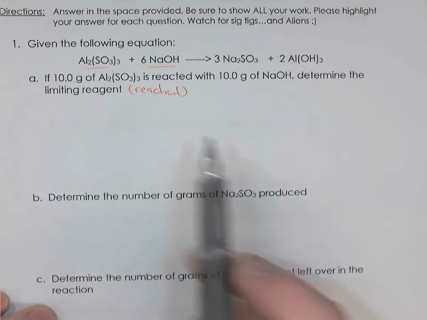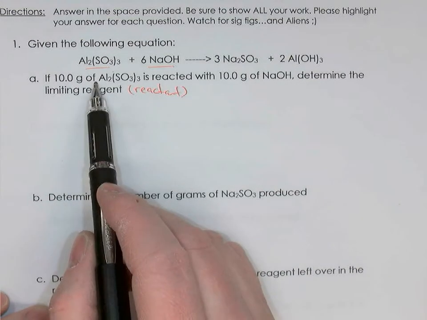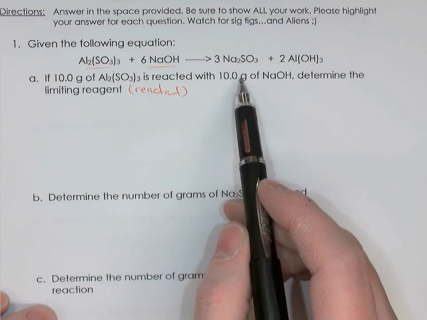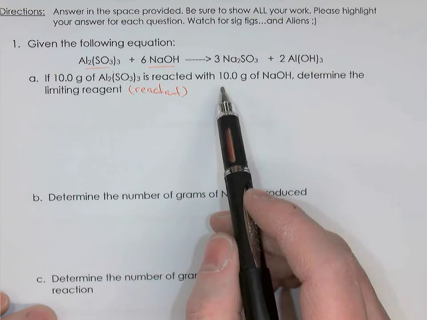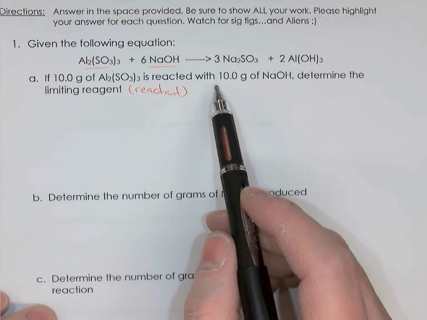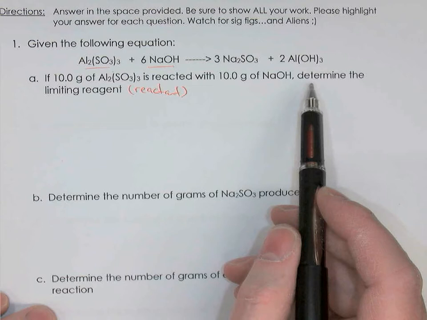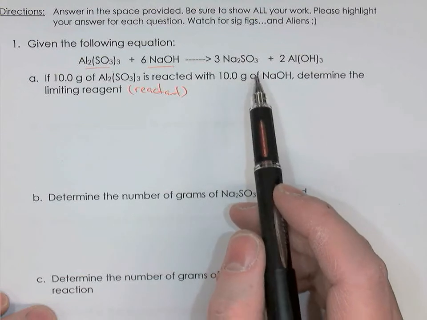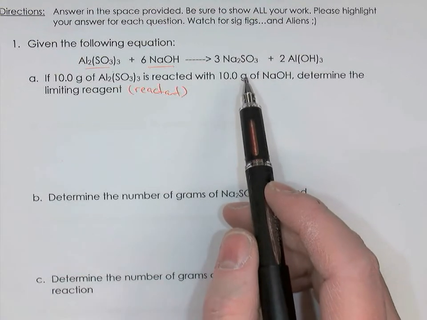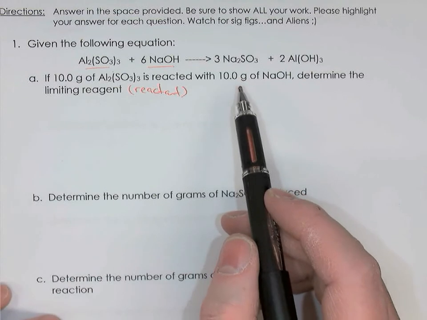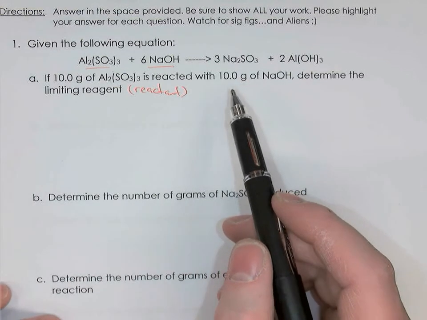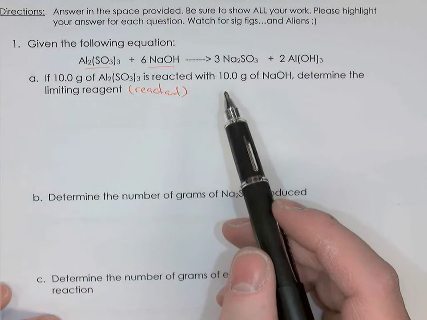In the same way, as we mix 10 grams of aluminum sulfite with 10 grams of sodium hydroxide, it's very likely that one of those two reactants will get used up first. Once it gets used up, the amount of products that we can make will stop. So the amount of products will be determined by that reactant which ran out. So therefore, it's called the limiting reactant or the limiting reagent.